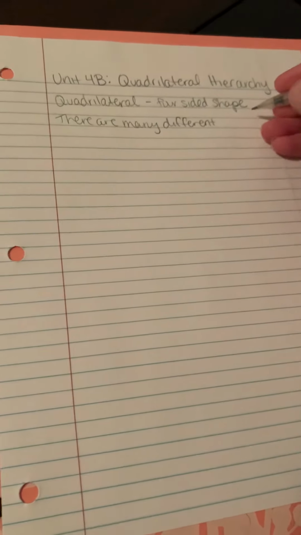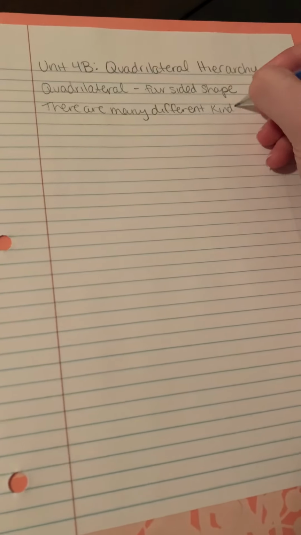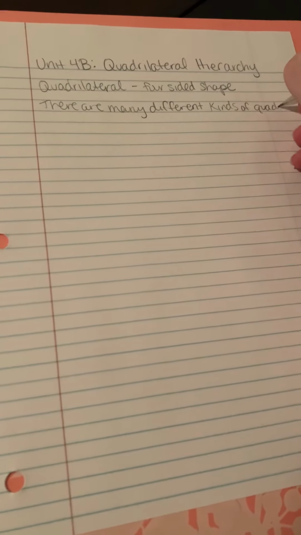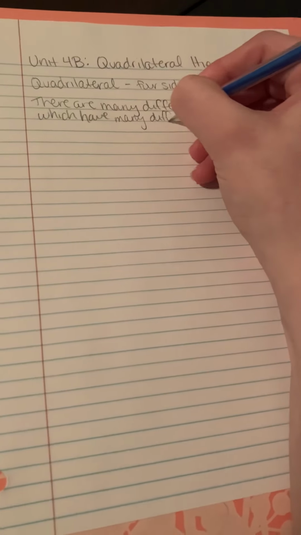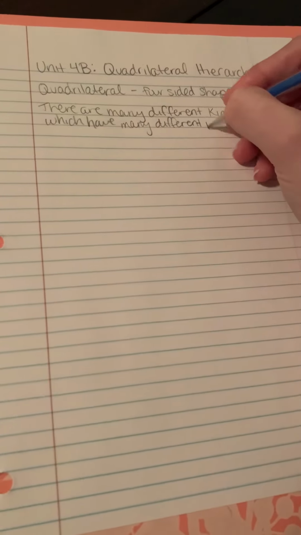Okay, now there are many different kinds of quadrilaterals which have many different properties.